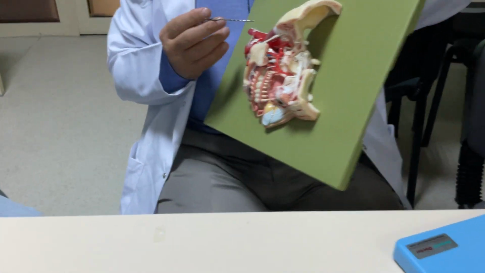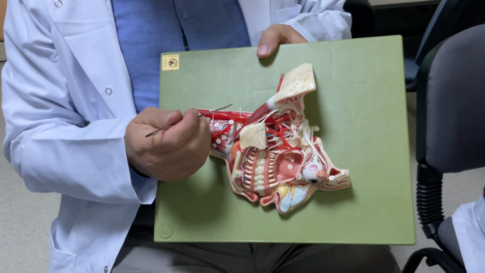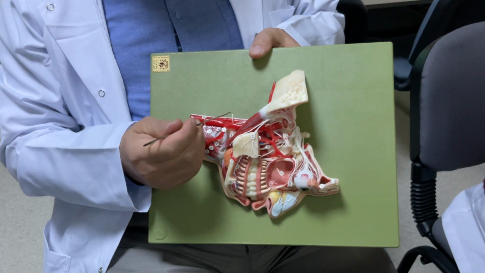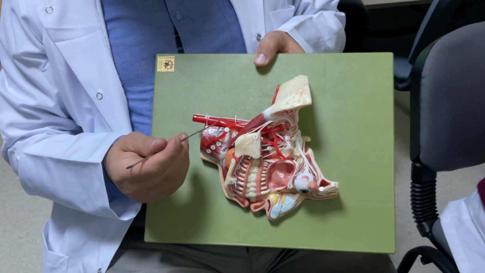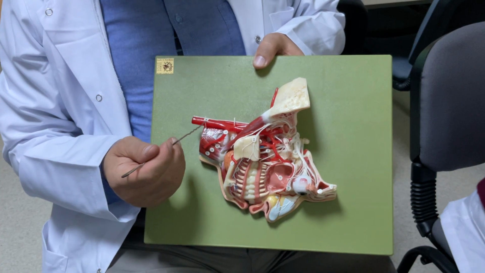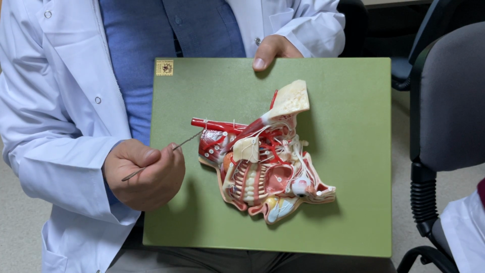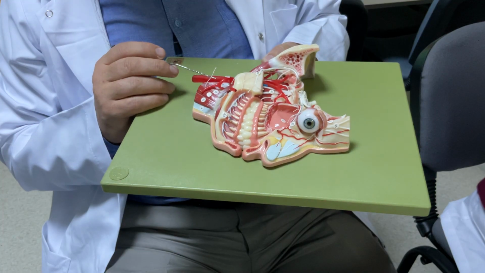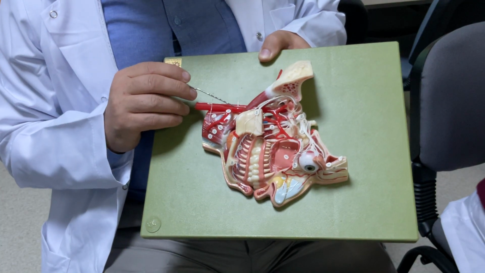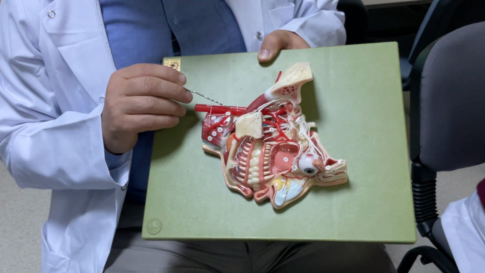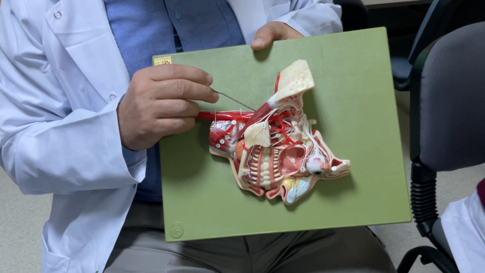Look, this is the vagus, running down. This is the common carotid artery. This is the external carotid artery. This is the internal carotid artery.